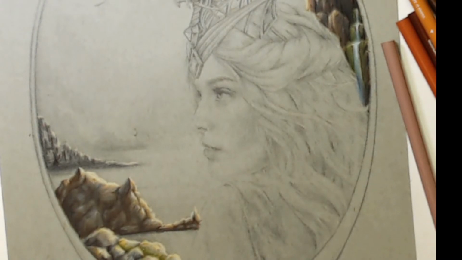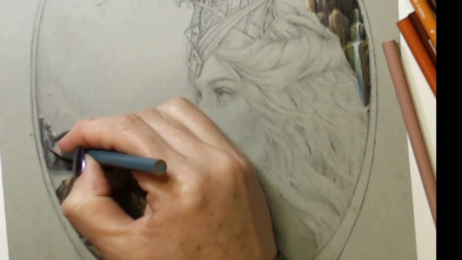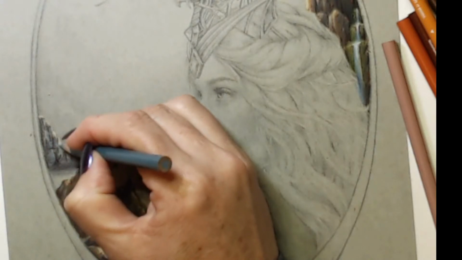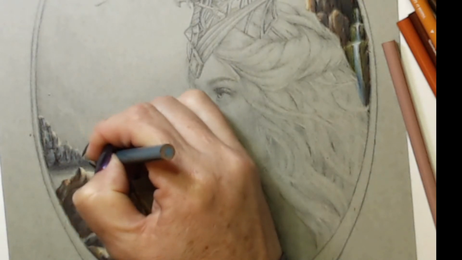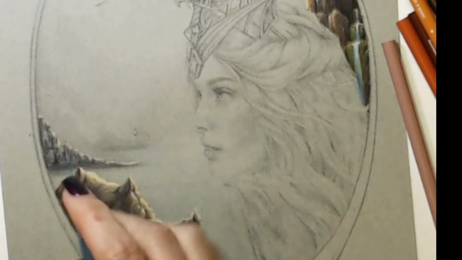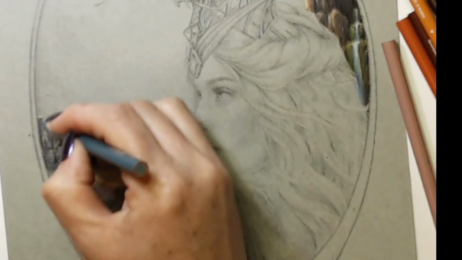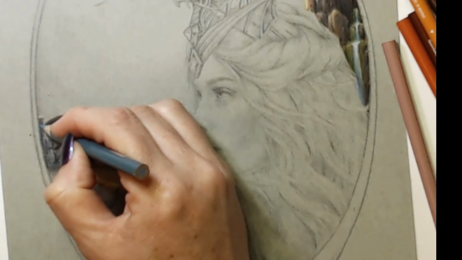Next, we need to add a little bit of Slate Grey, PC 936. So I'm just lightly, with a light hand, go over some areas of that darker grey that we've added.